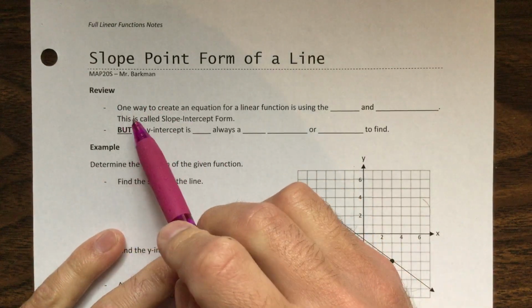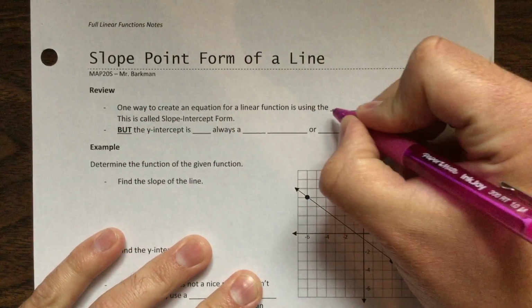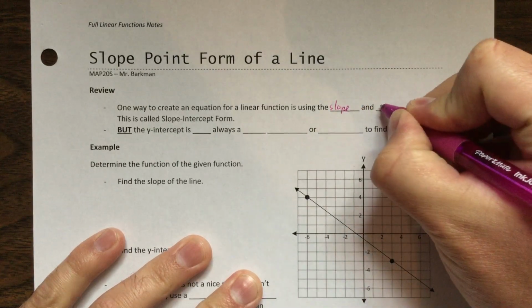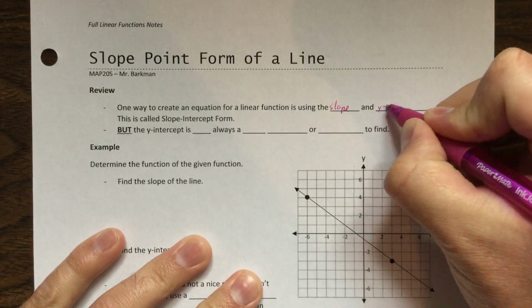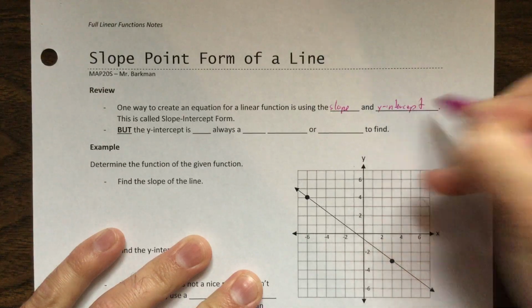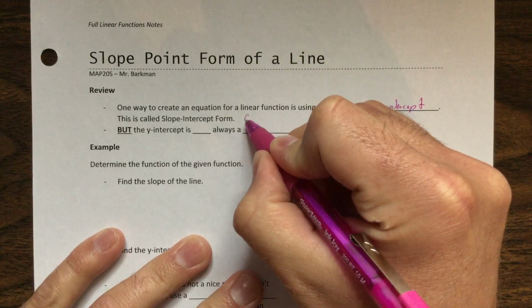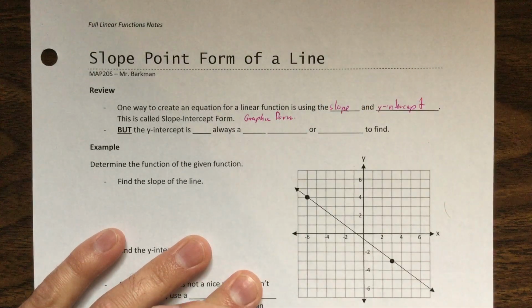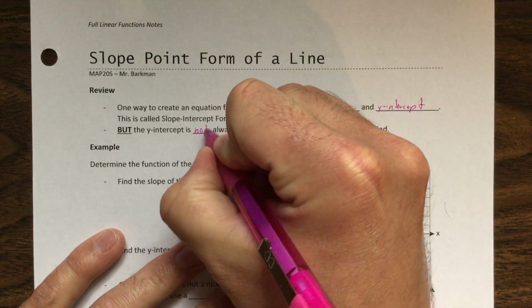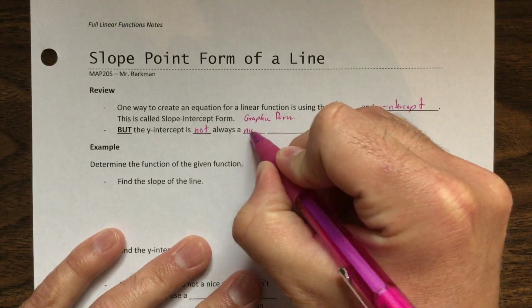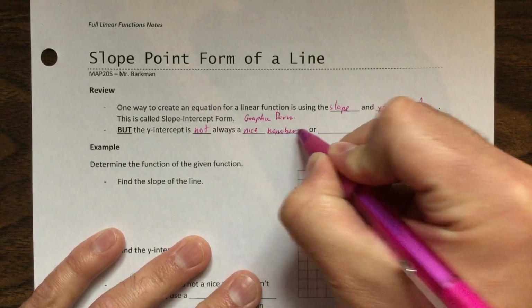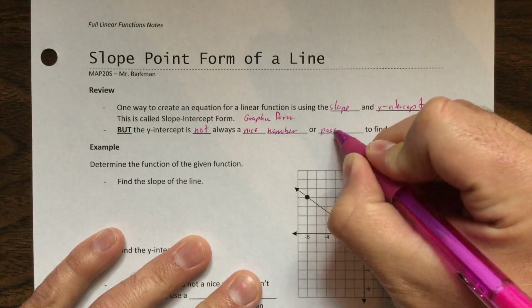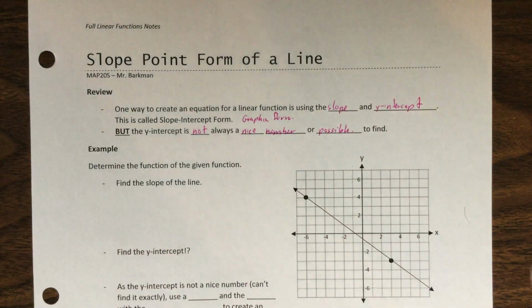Now, as a little bit of review, one way to create a linear function of a line is what we called slope-intercept, using the slope and the y-intercept. We call it slope-intercept form, or we can also call it graphing form, because it's nice and easy to graph and fairly straightforward. The problem is when the y-intercept is not always a nice number or possible to find. In that case we're going to have to use a different way of coming up with a line.